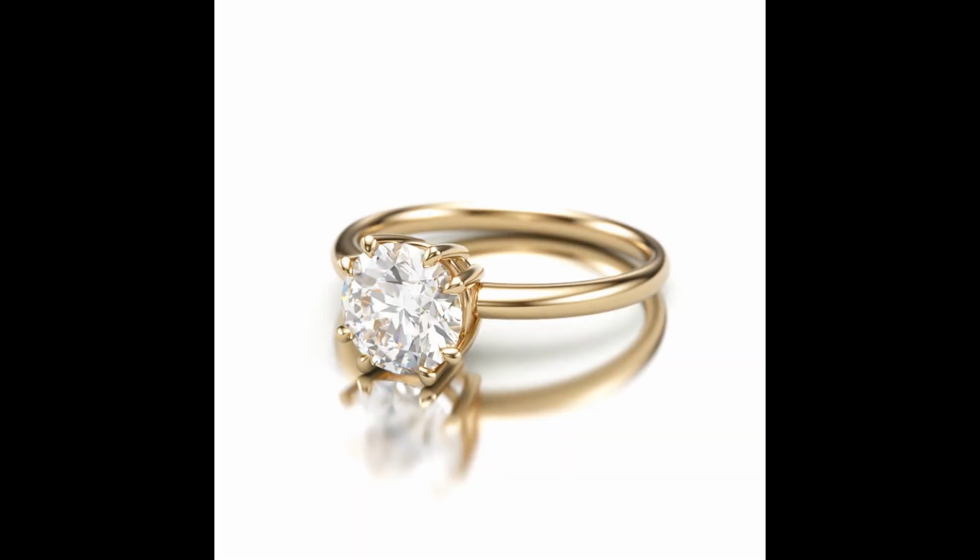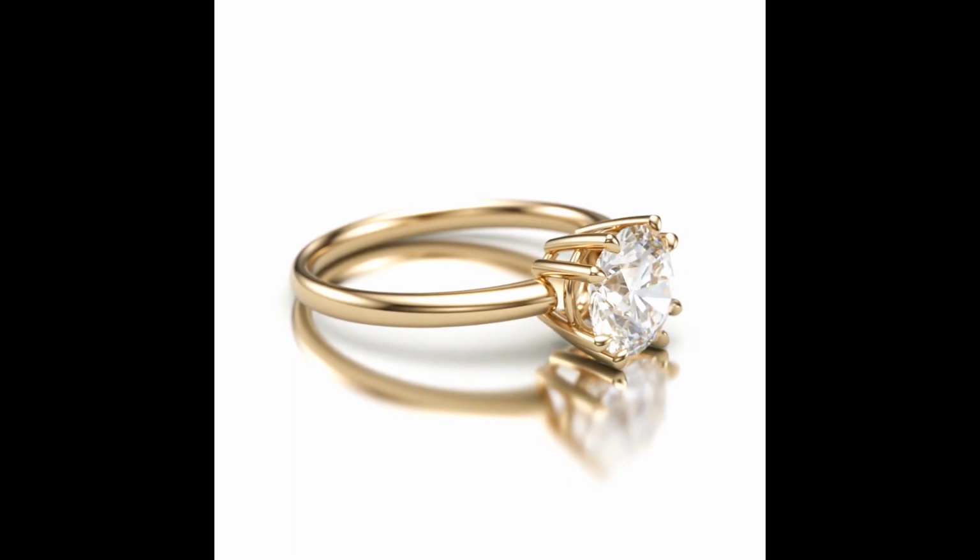To wrap things up, here's a turntable over a white background using the scene we just set up.